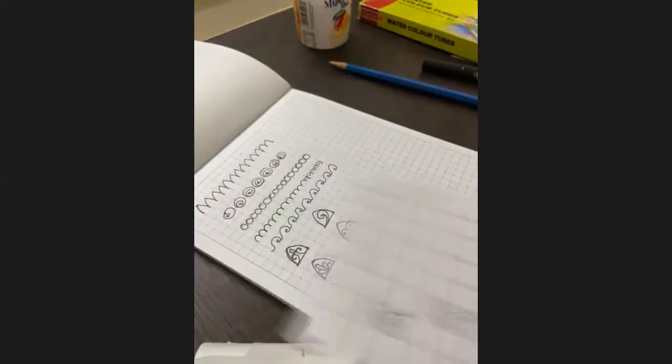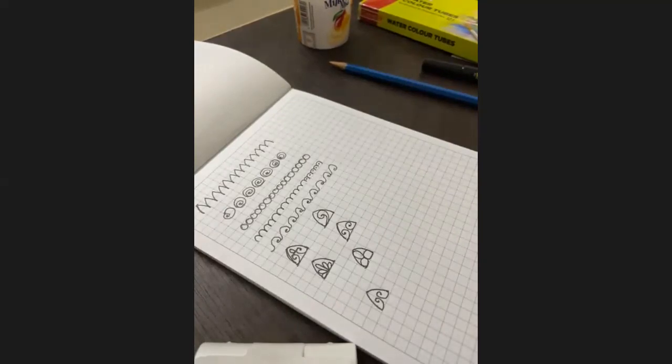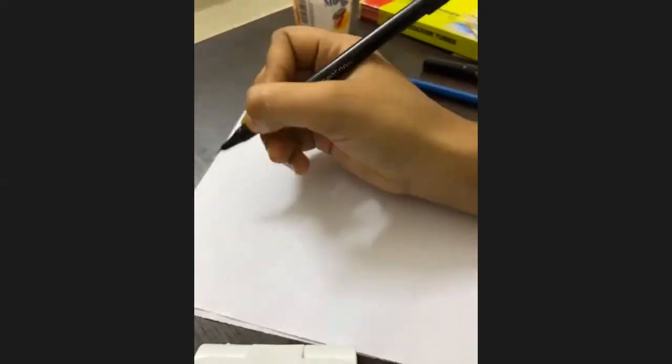So once you have a little idea about your mandala patterns and everything, you can just go on with your outline. When you talk about the outline, let me give a little explanation about it. When you think about fish, you just have to think about how a fish looks.